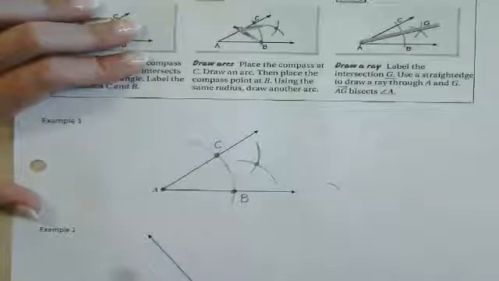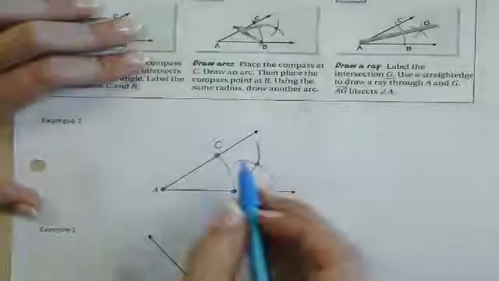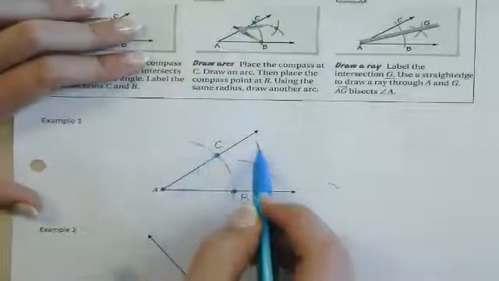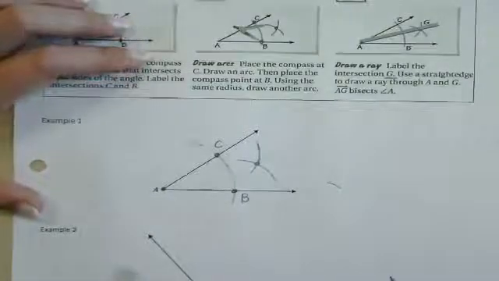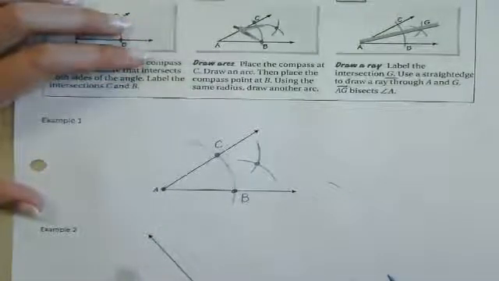If you accidentally change the width a little bit, it will shift that point left or right. So make sure you don't change your width when you go from drawing this one to drawing that one.